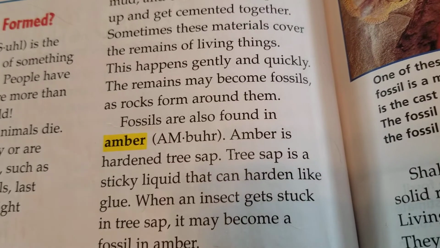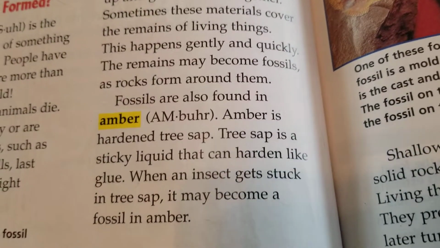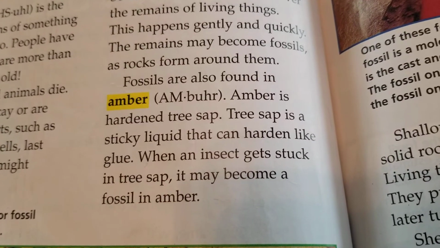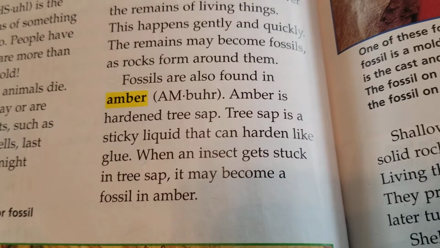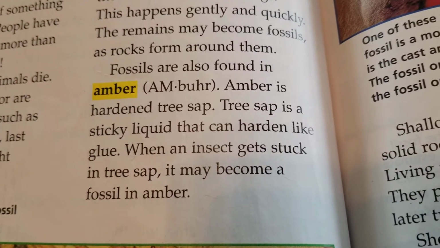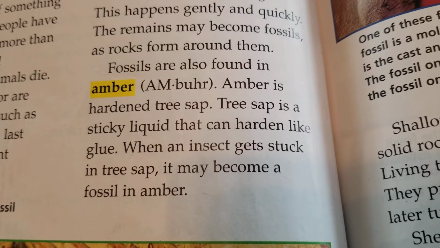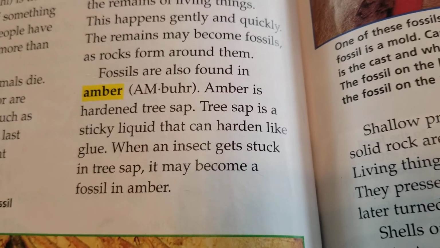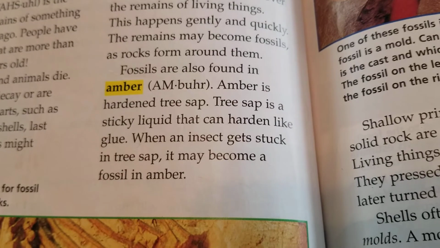Fossils are also found in amber. Amber is hardened tree sap. Tree sap is a sticky liquid that can harden like glue. When an insect gets stuck in tree sap, it may become a fossil in amber. So the conditions, I think, have to be right.